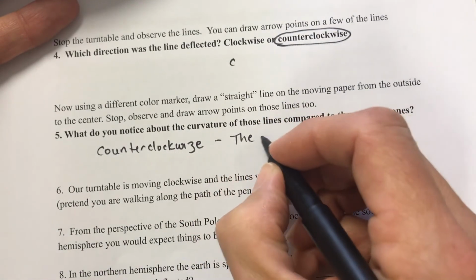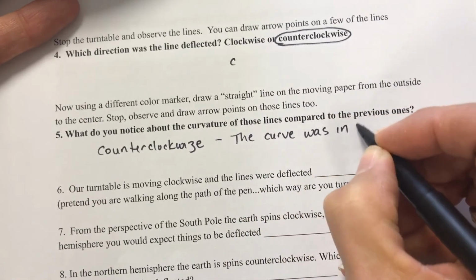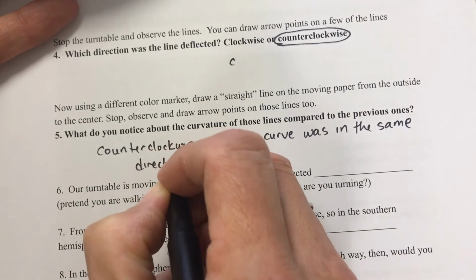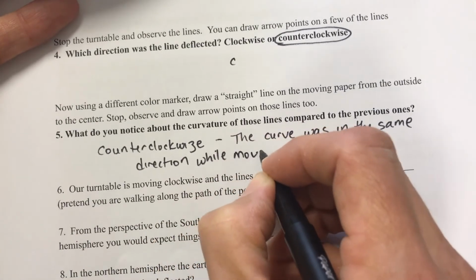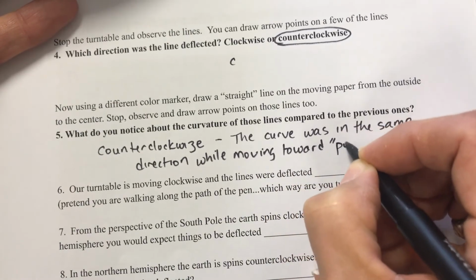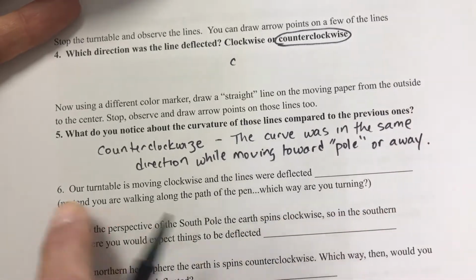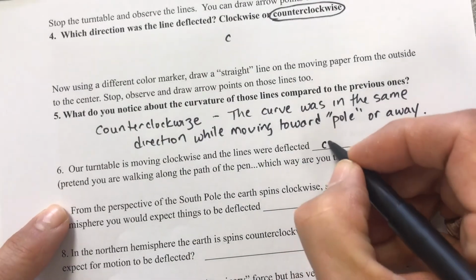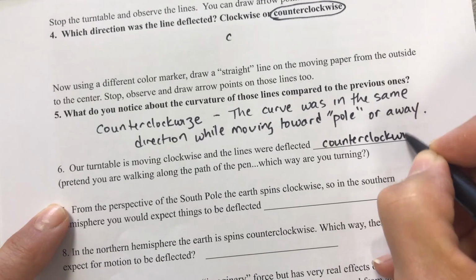So I'm going to put this in a complete sentence. The curve was in the same direction while moving toward the pole, I'm going to call it, or away. So our turntable was moving clockwise, and the lines were deflected counterclockwise. So they're going the opposite way, right?